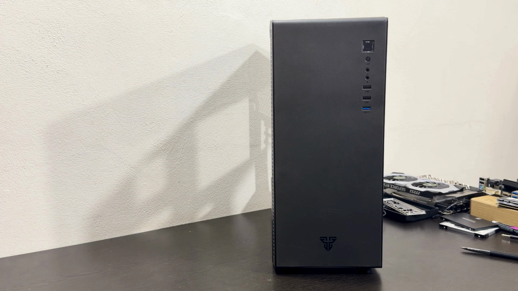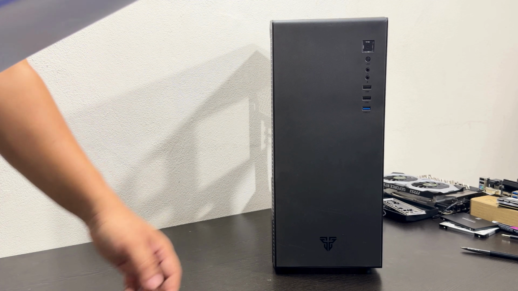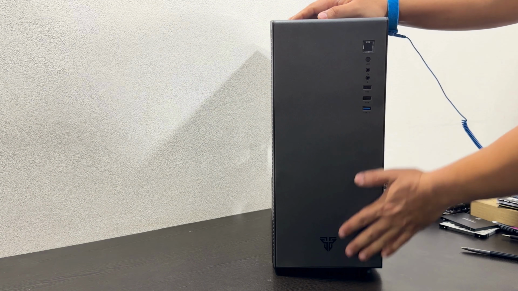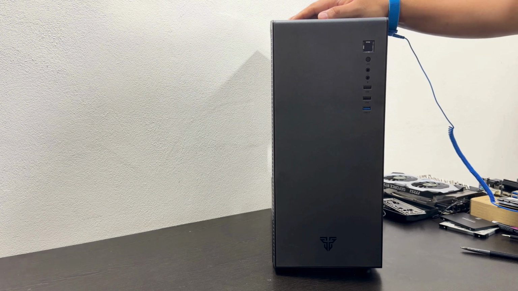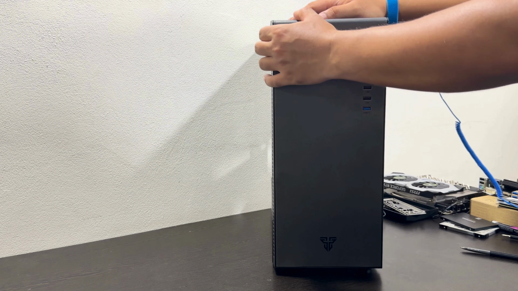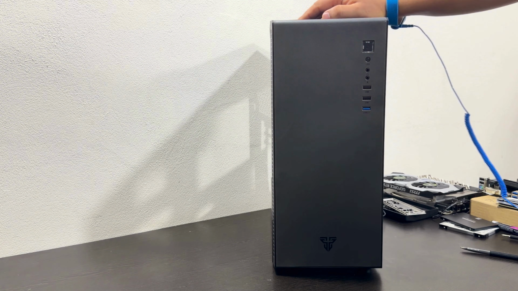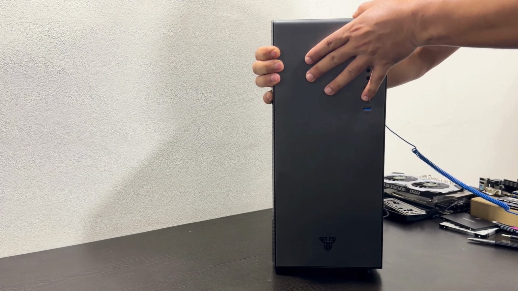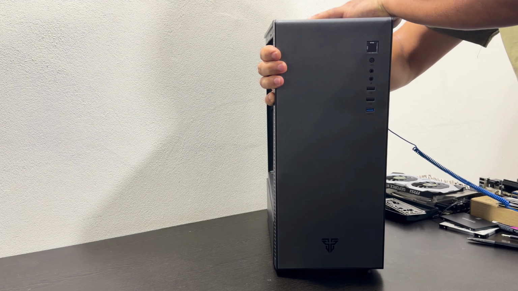Now let's remove the front panel of the PC case so we can install the front intake fans. Before removing any case panel, it's always a good idea to check your case manual for the recommended removal method. Different cases use different mounting mechanisms, and following the manufacturer's instructions helps prevent accidental damage. In our case, the front panel is secured with plastic push clips. I'll carefully pull the panel away from the case until the clips release and the front panel comes off.